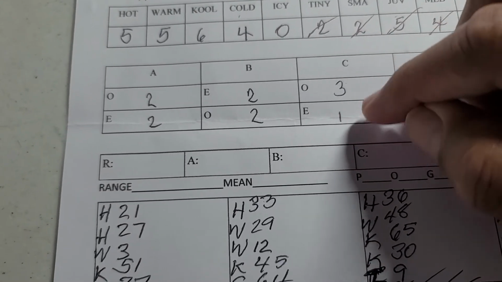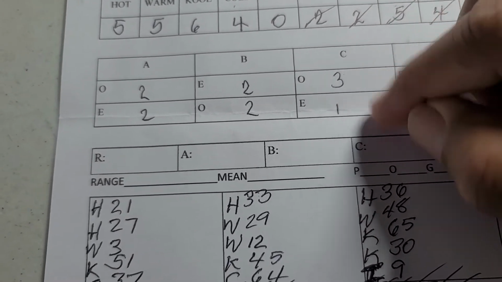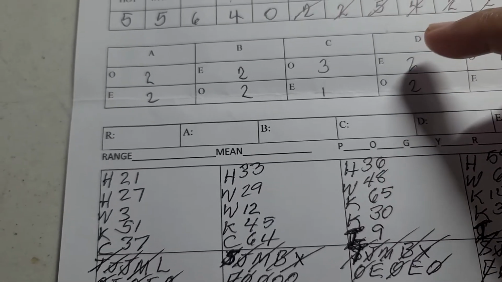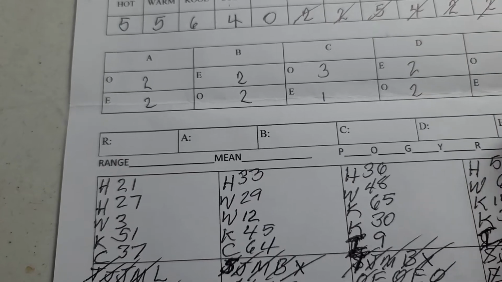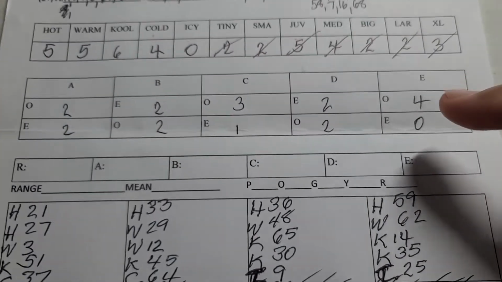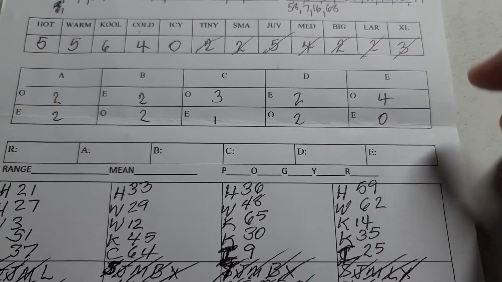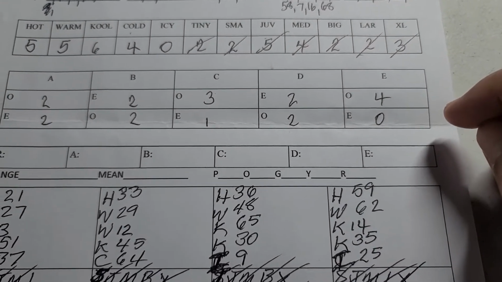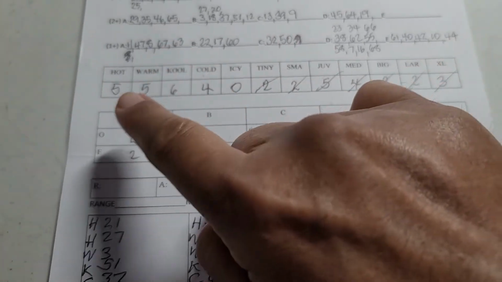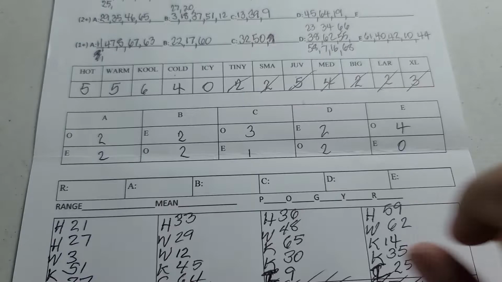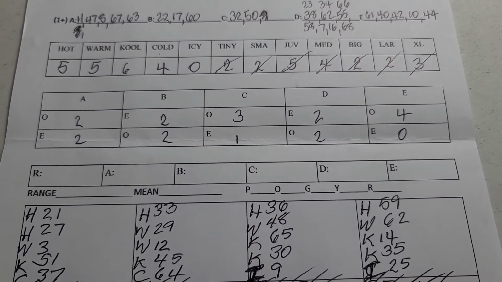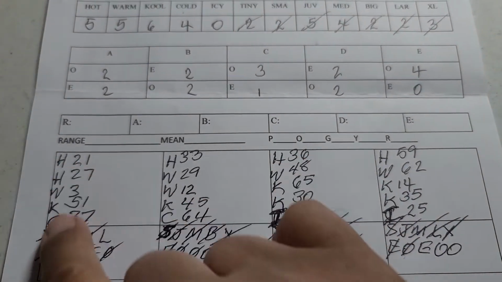The third number pulled, the middle number, had 3 odd and 1 even. The fourth number had 2 odds, 2 even. And the final number had 4 odd and no even numbers. So you have the number size, number frequency, and even and odds, and that's what you get here.